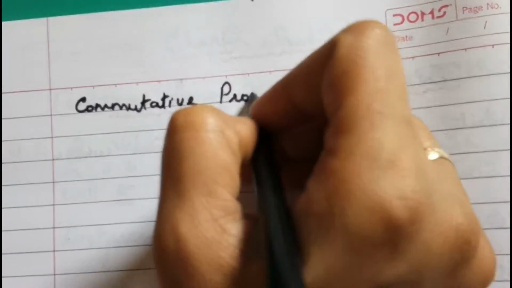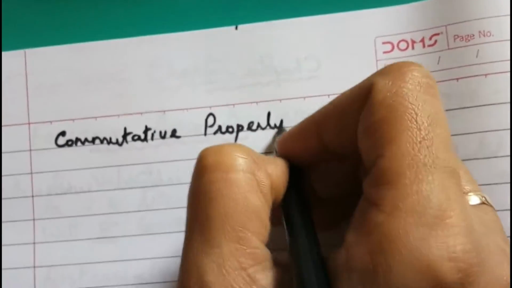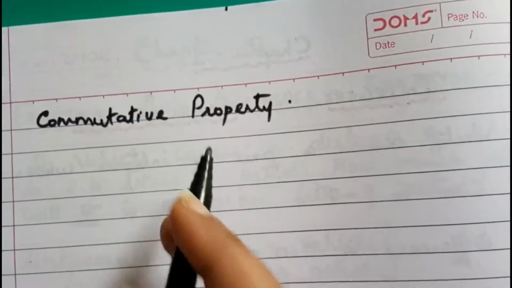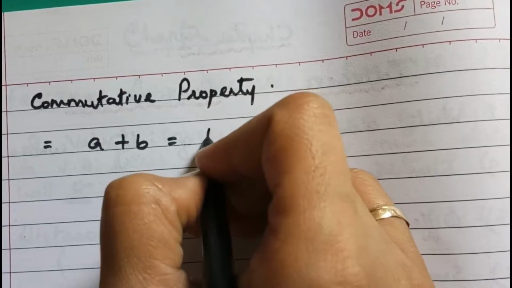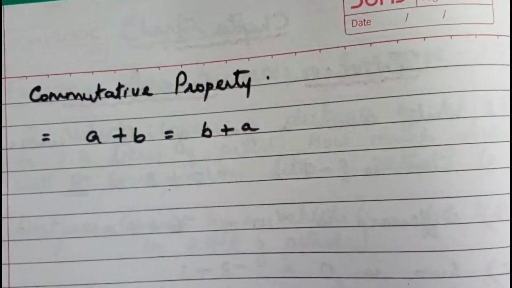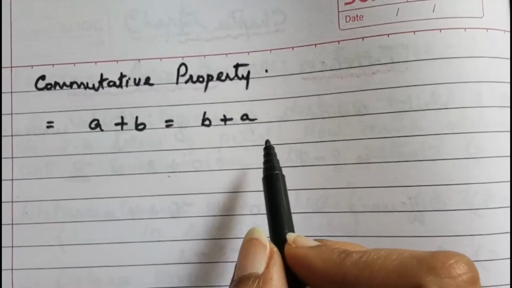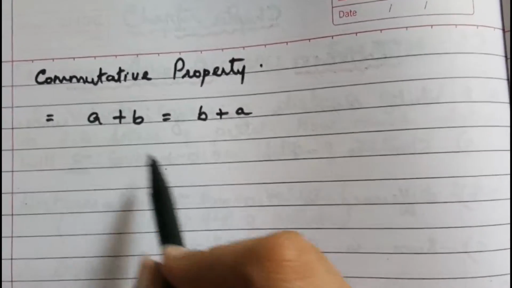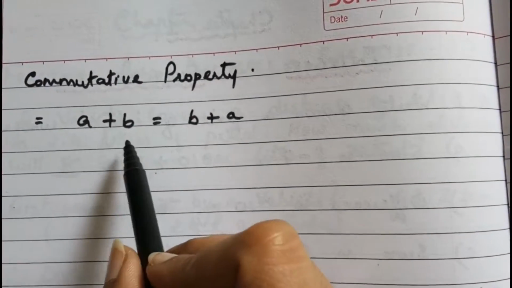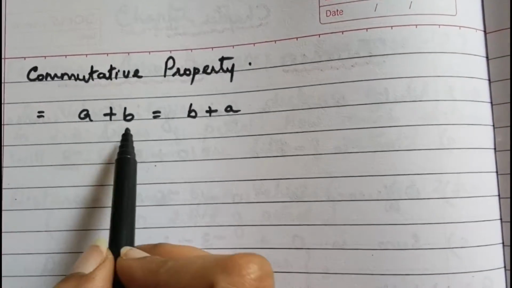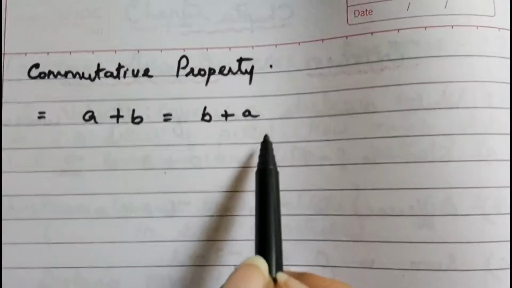Here there are 3 types of properties which we need to understand before doing these fill-ups. So the first type of property is the commutative property. Now what do you mean by commutative property? The commutative property states A plus B is equal to B plus A. What does this mean? It means that when integers are added together, in either form we get the same answer.